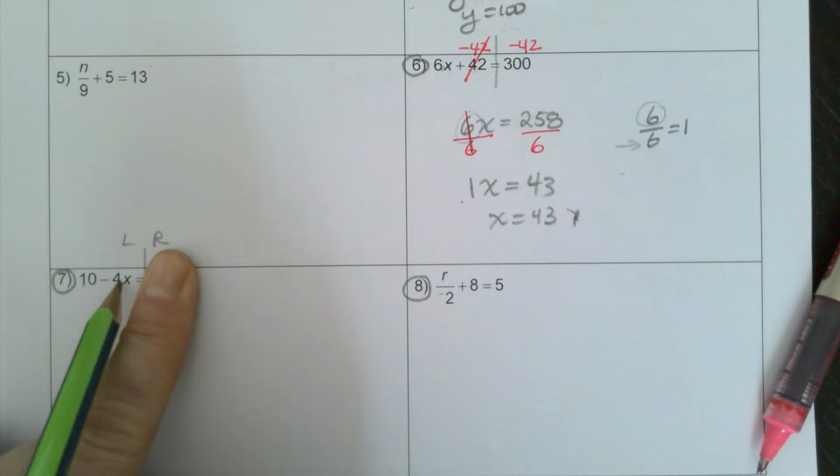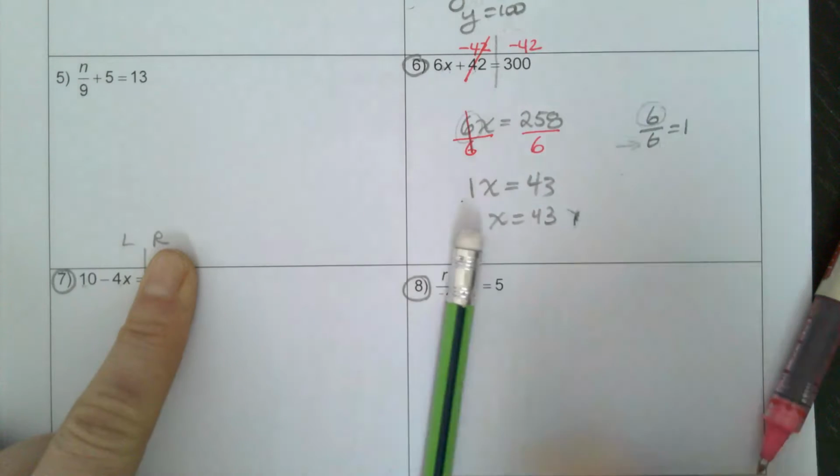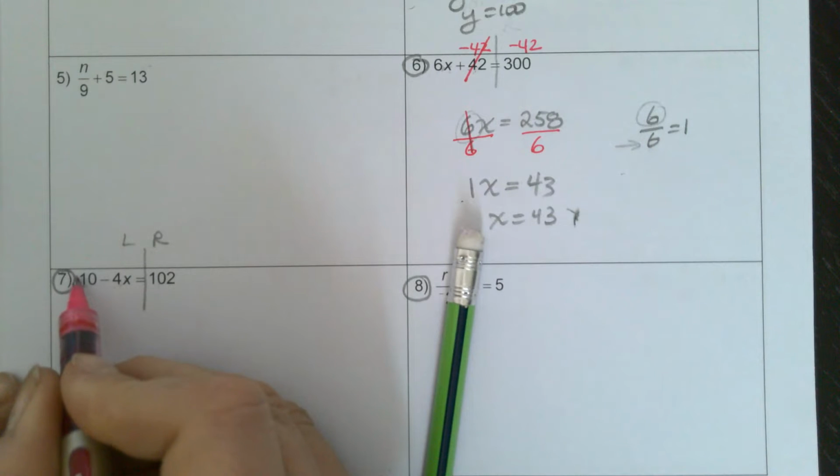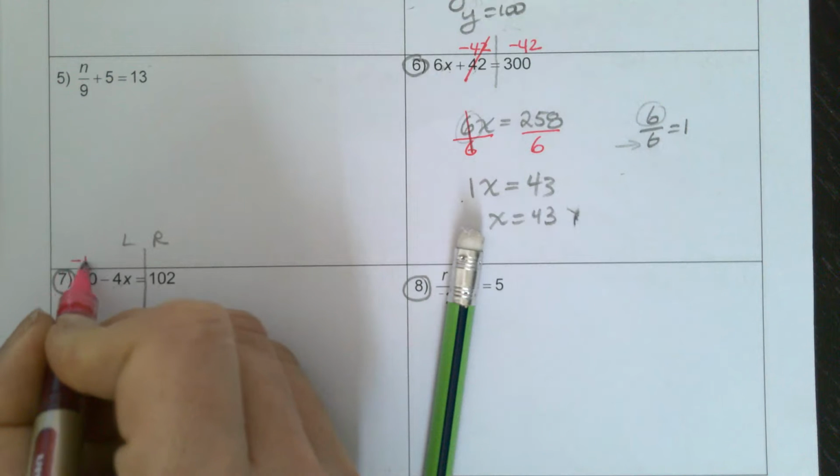This 4, this term has the letter that has the x. So this is on the correct side. This one does not have an x, so it needs to move. Okay, this is like the neighbor. So here, there's nothing in front of the 10, so he's really a plus 10. So I have to do the opposite, so lose 10.